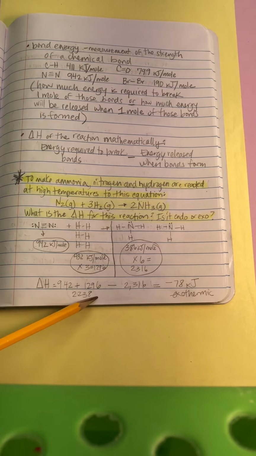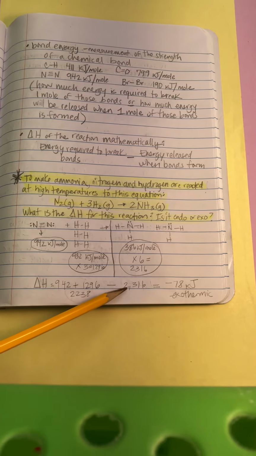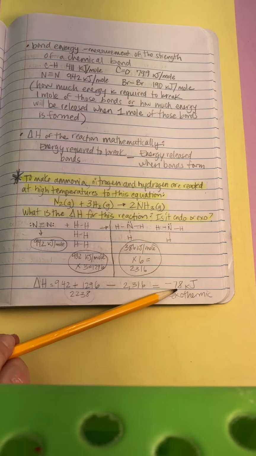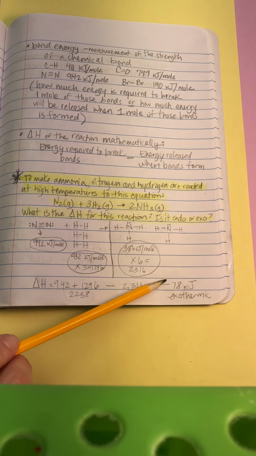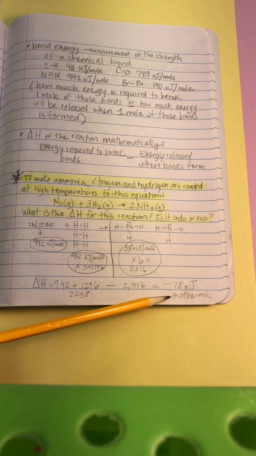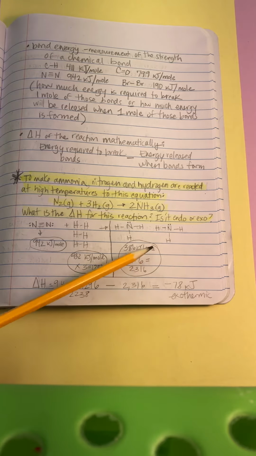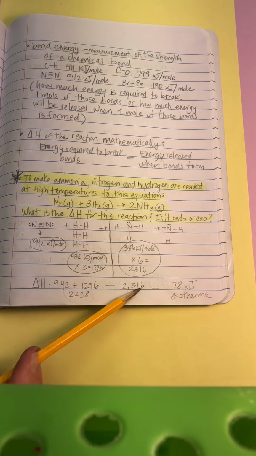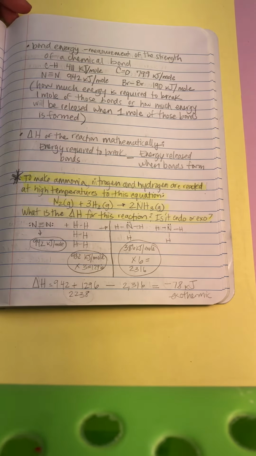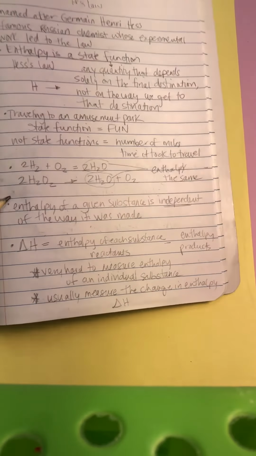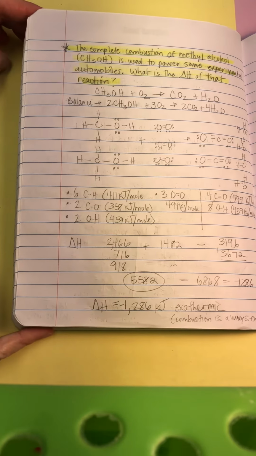And all we have to do is simply subtract. So in the beginning you had 2,238. In the end, you had 2,316 on this side. And so when you subtract, you end up getting negative 78 kilojoules. If you remember from our lesson, once you see a negative sign, that's an indicator that energy has been released on the product side, an exothermic reaction. So we look at that and say, negative 78 kilojoules, and therefore I know this was an exothermic reaction.